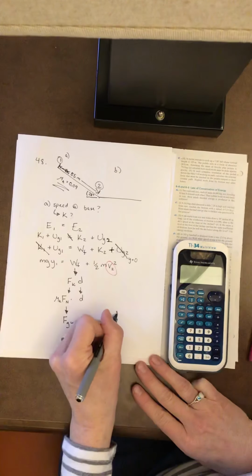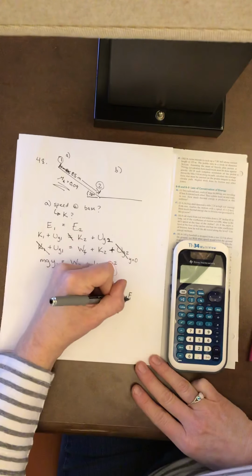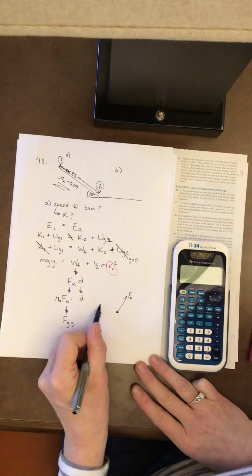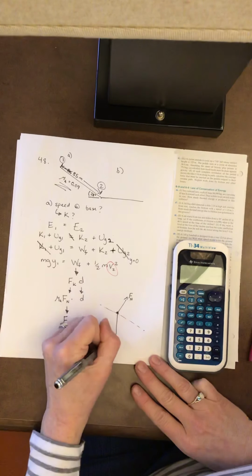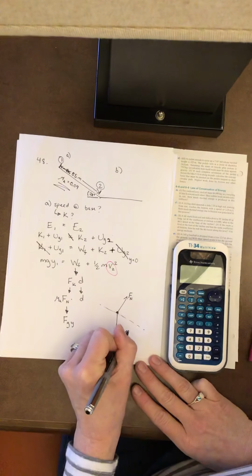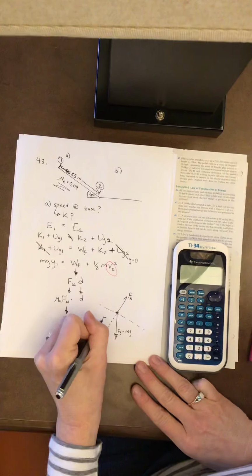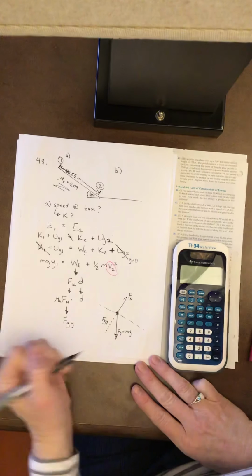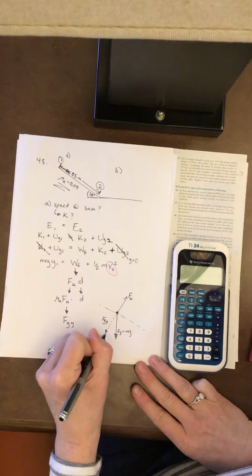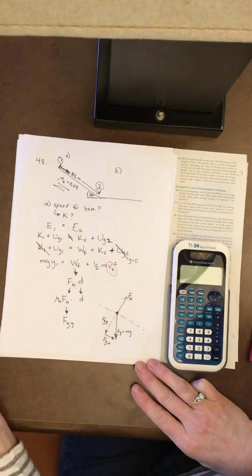So now I have to go back to my free body diagram idea. I have a normal force pointing perpendicular to the hill. I have a pull of gravity straight down. I have a component of pull of gravity that we have been calling FGY, that is into the hill, and I have a component of pull of gravity, FGX, that is down the hill.